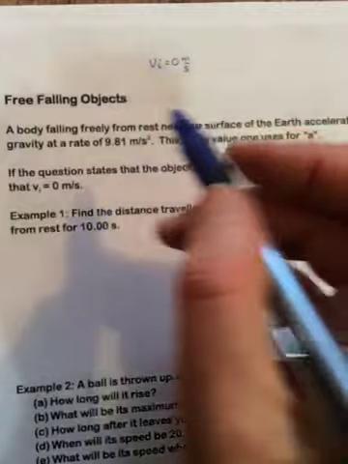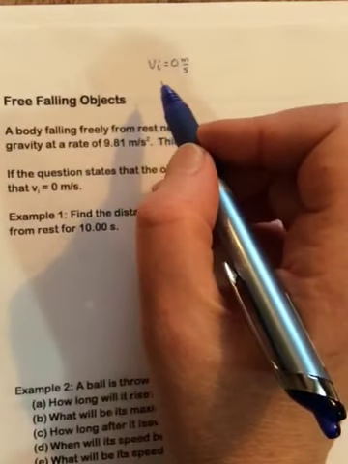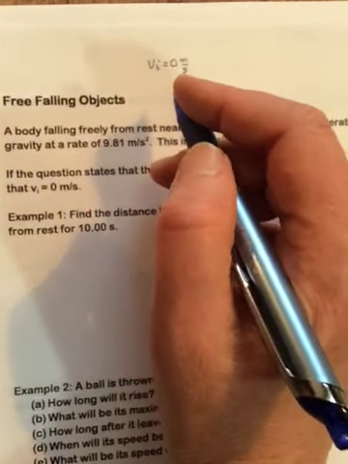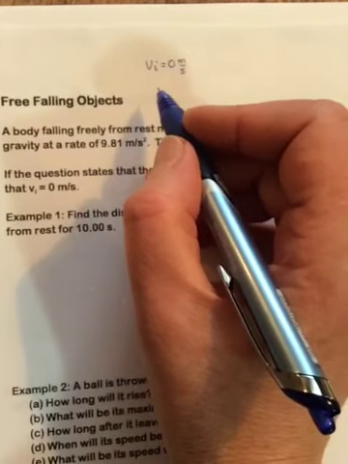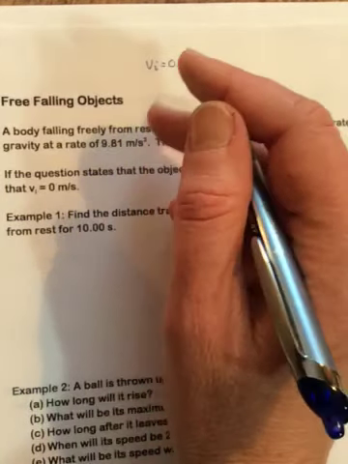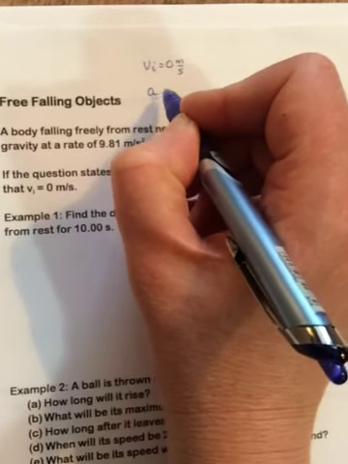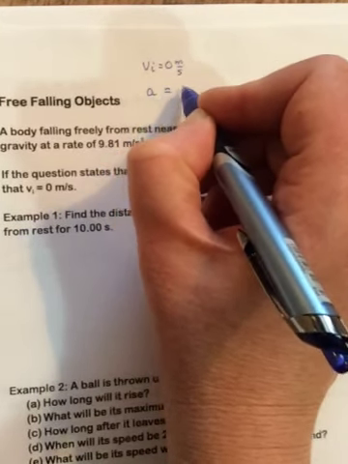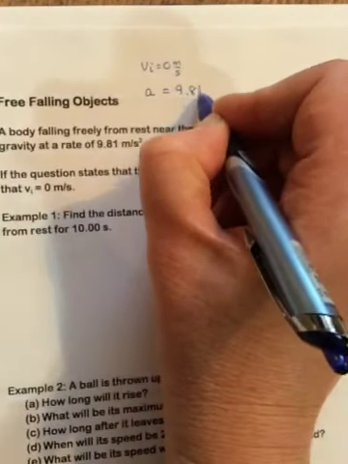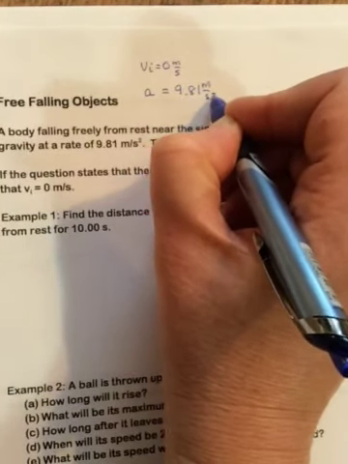Okay? The other thing is that why is it falling? Well, it's falling because gravity is pulling it down. And as long as we're at or near the surface of the Earth, then the acceleration due to gravity is 9.81 meters per second squared.